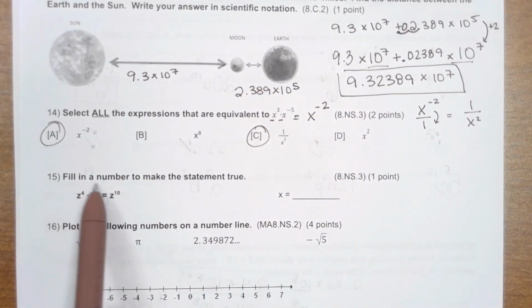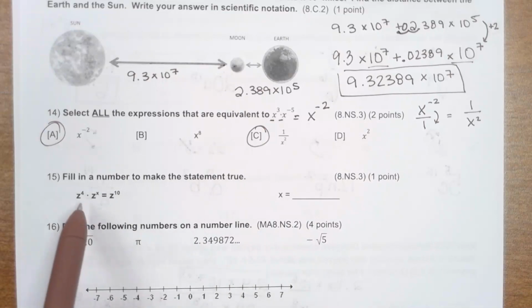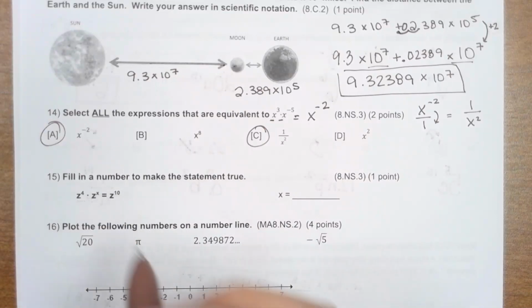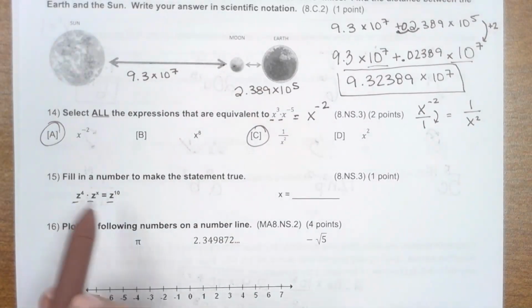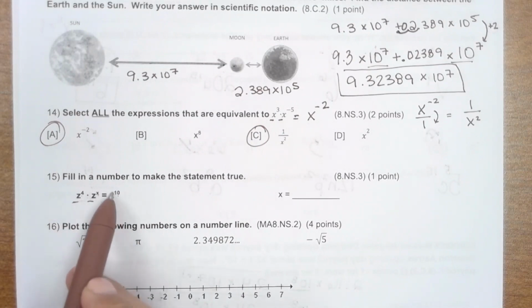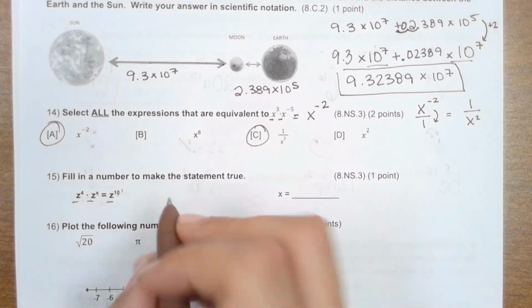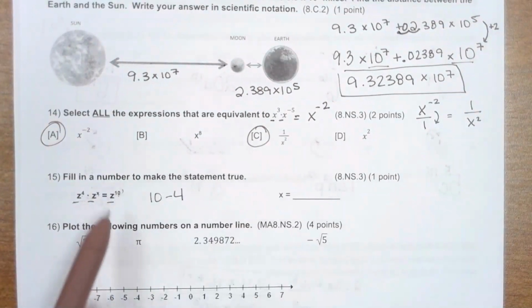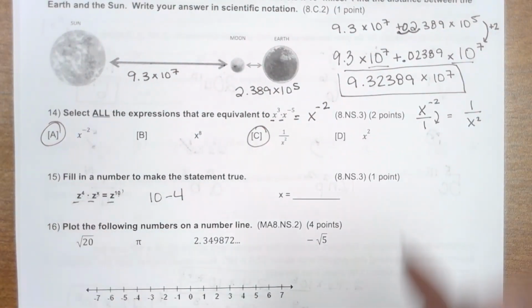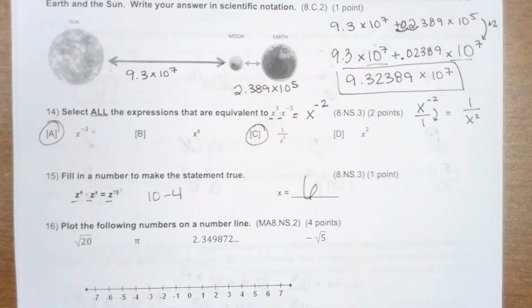Number 15, fill in a number to make the statement true. So again, product of powers, you're keeping your base, and then you would just add your exponents to get your new exponent. So if we have a 4 here and we have a 10 here, just take your 10 minus 4 to figure out what this exponent is going to be, and that means that your exponent is going to be 6.